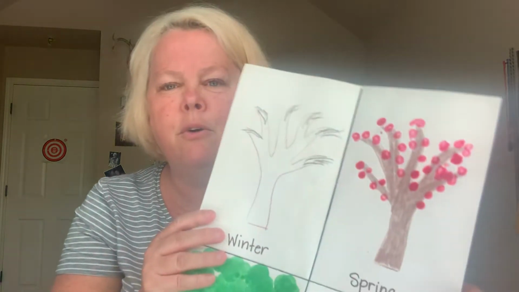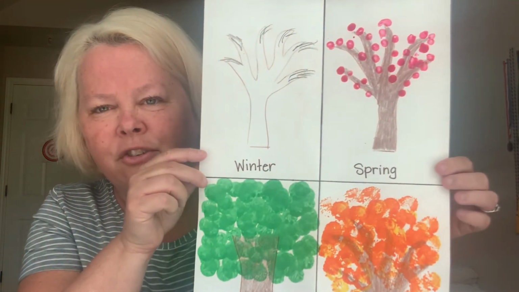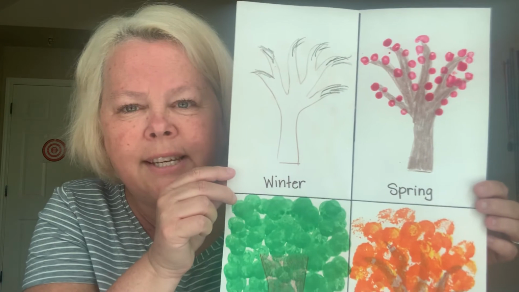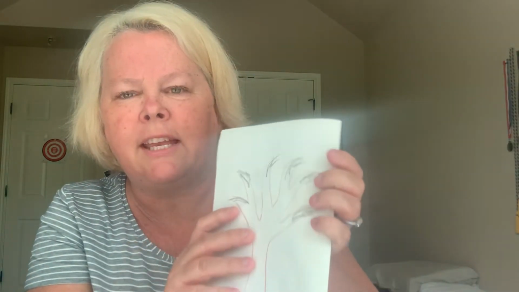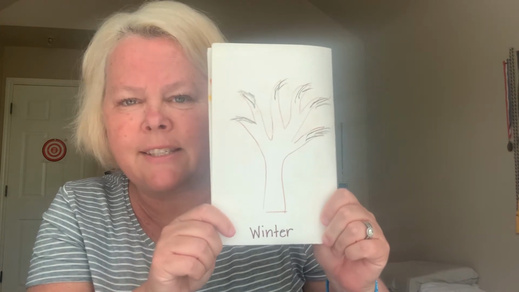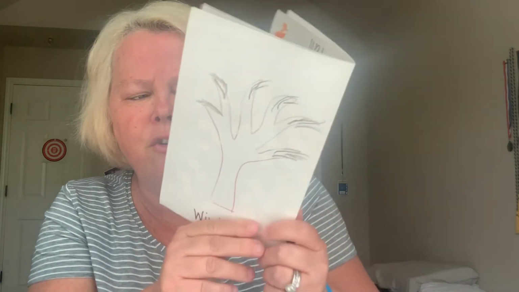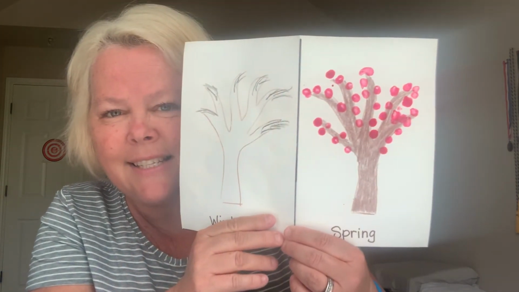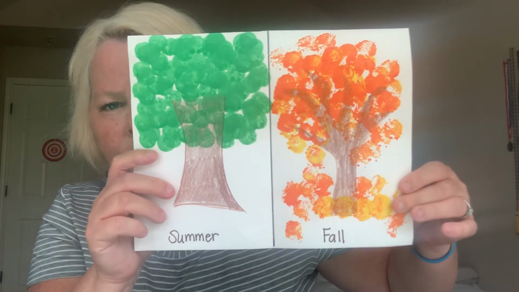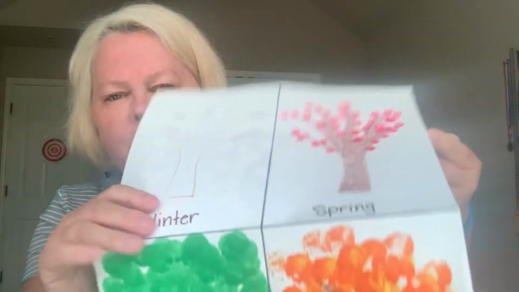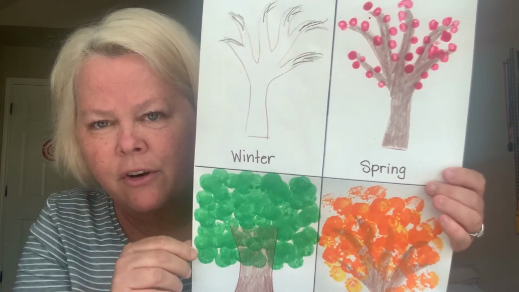When you're through, you should have a picture like this that has 4 seasons. Maybe mommy and daddy can do it where they fold it and you can do the first season and then you can work on the second season and then the third season and the 4th season. When you're through, you're going to have a beautiful picture.